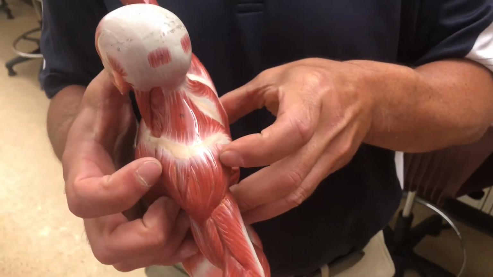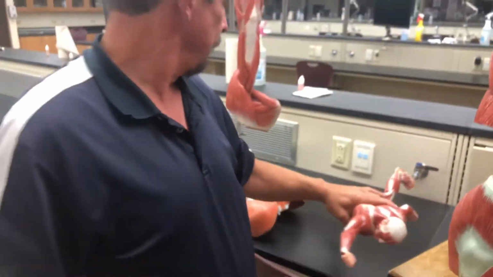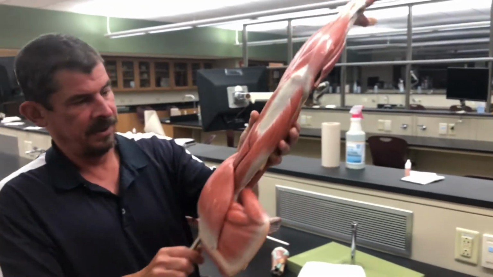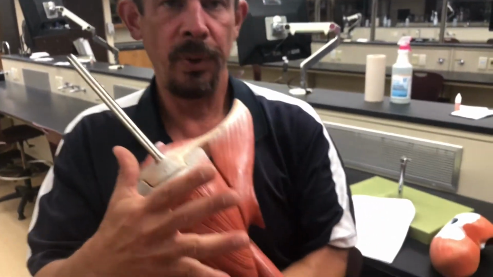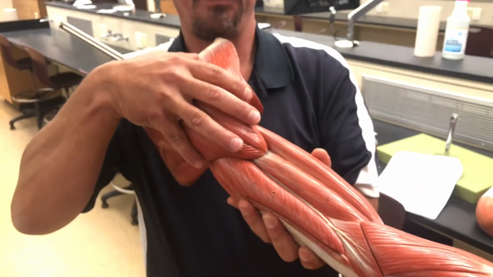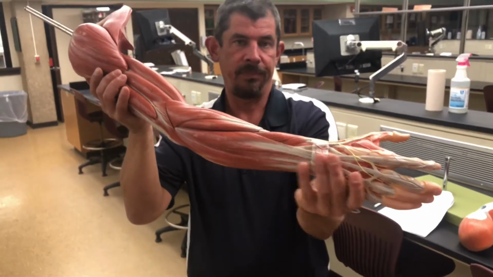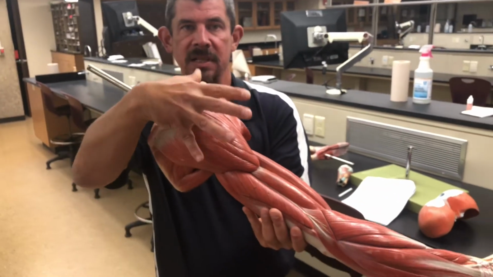So deltoid. Now on this arm model right here, which we have, here is the deltoid right here. So again, if you look, that's the arm, and then here is the deltoid muscle.